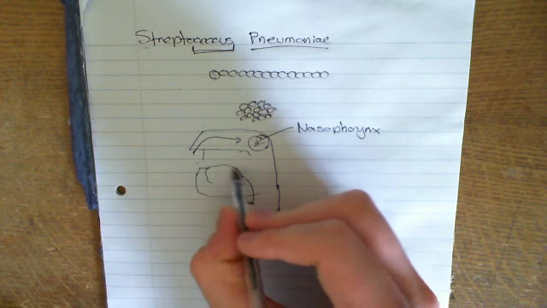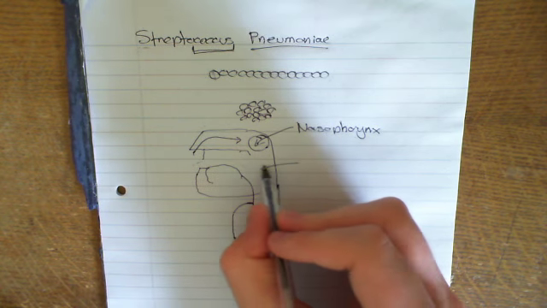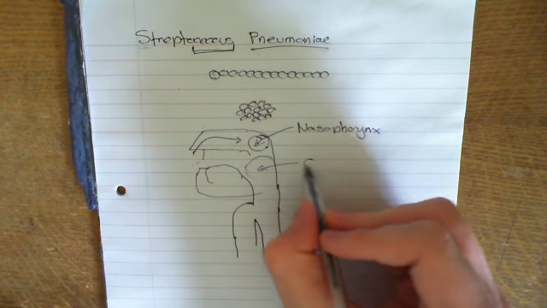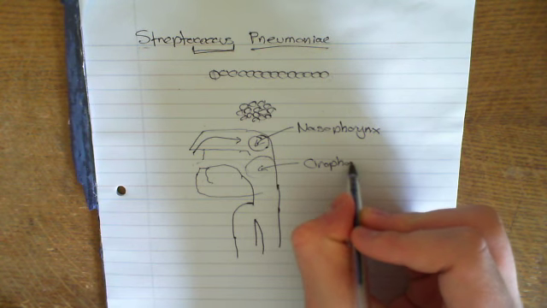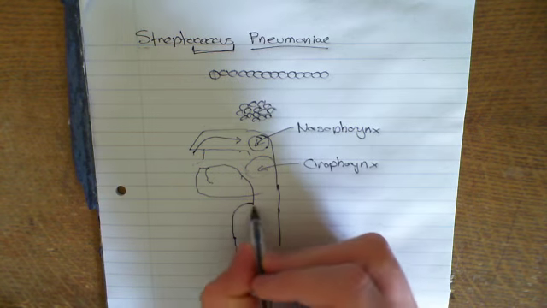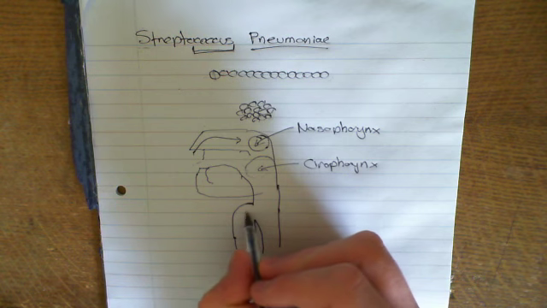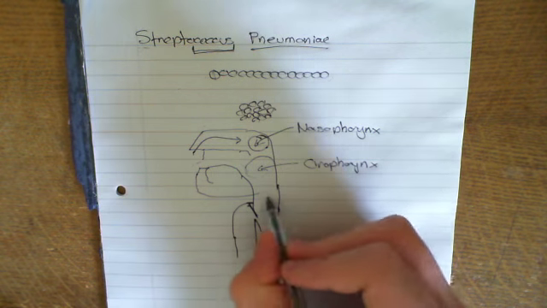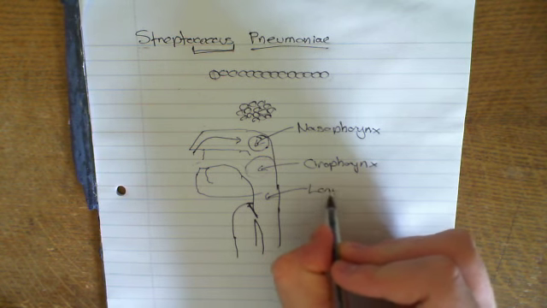And this is the oral cavity here, this is the tongue, so this bit of the pharynx here is the oropharynx. And then further down where the larynx comes off, so you'll have the epiglottis somewhere here, this is the laryngopharynx.